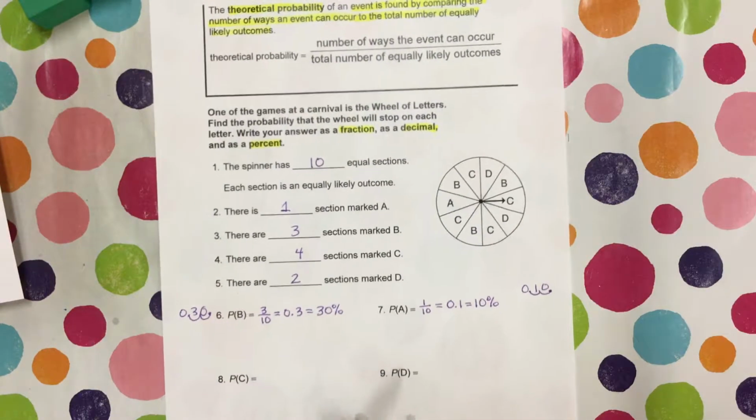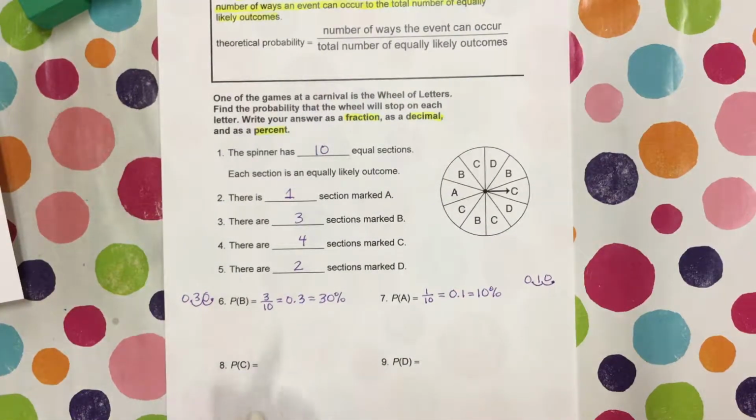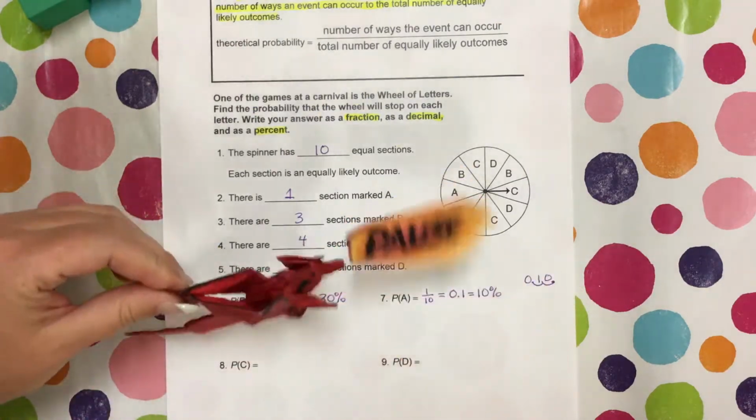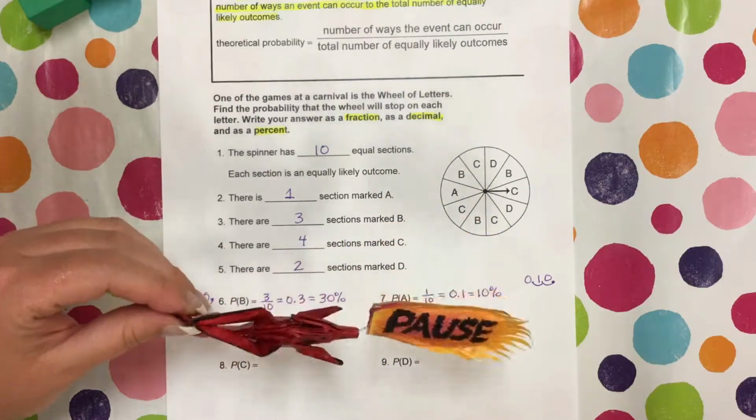Perfect. Let's go ahead and try 8. Actually, I want you to try 8 and 9 on your own. So where's my friend? Oh, here's the pause dragon, reminding you to pause your device. Go ahead and work out 8 and 9. And then come back and press play and we'll see how you did.